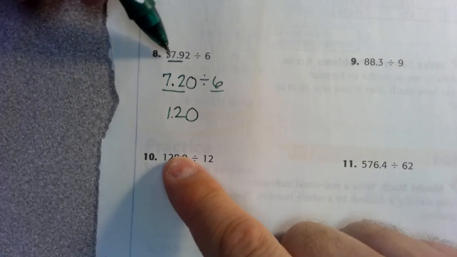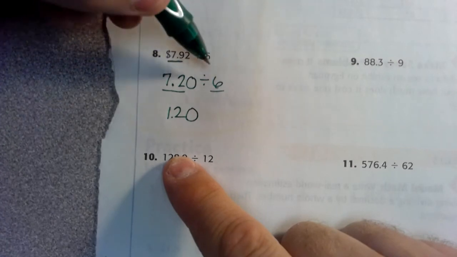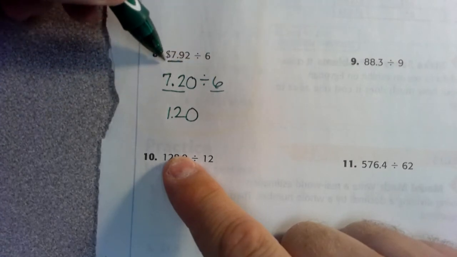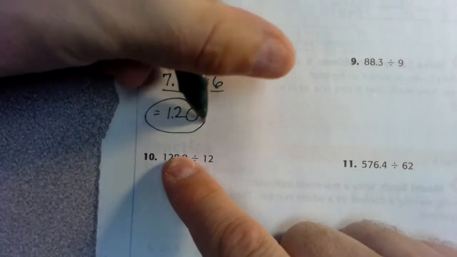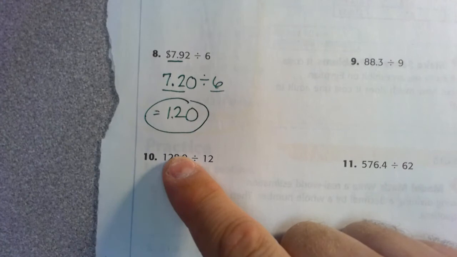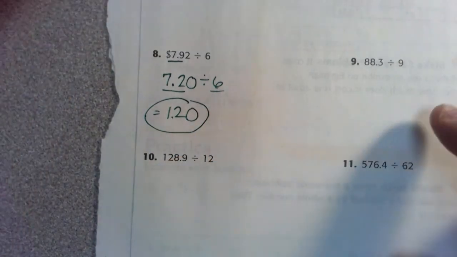There's really no easy way to describe this one. I guess we could have taken this one up to a 10 and this one up to something else, but I don't know. I like this more exact answer here because we could do 6 goes into 72, because I know 12 times 6 is 72. So that's just a different way of doing that one.